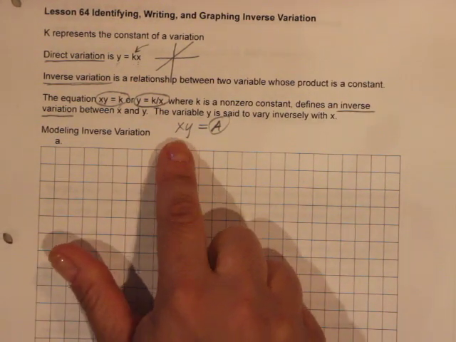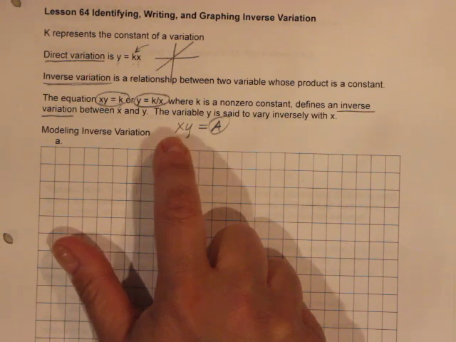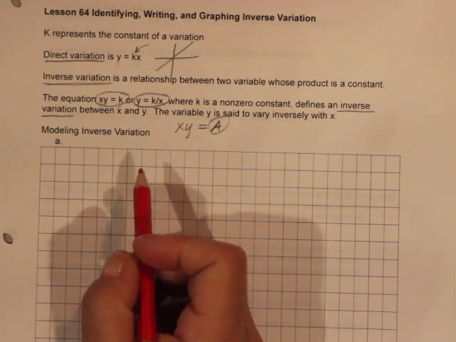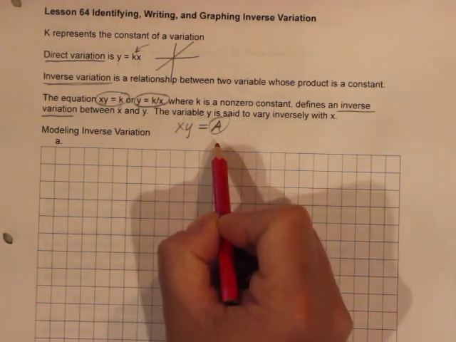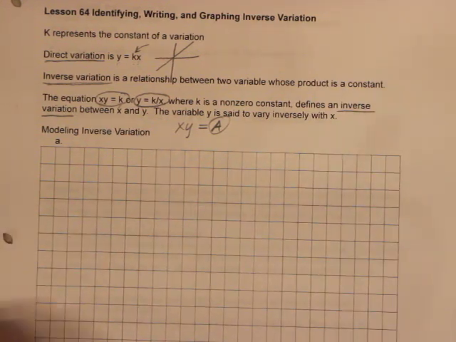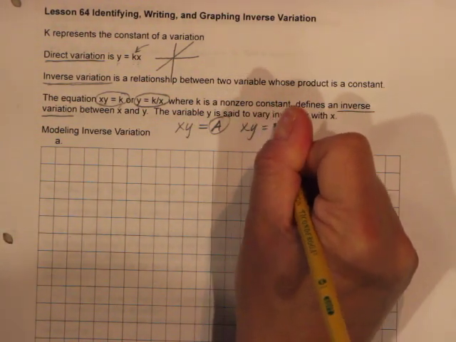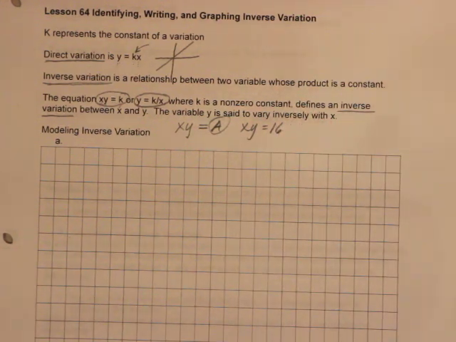So we're going to pretend like x is our length and y is our width, and we're going to find area. I'm going to start with a red pencil. Let's say that we always want the area of our rectangle to equal 16. Okay, we always want it to equal 16. So in our case, x times y is going to equal 16. That's going to be our area.